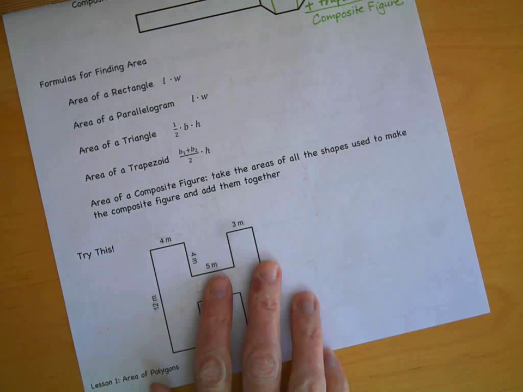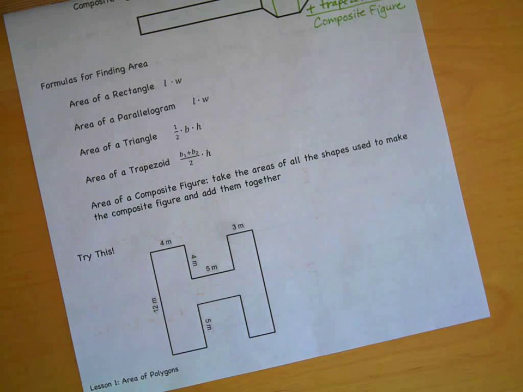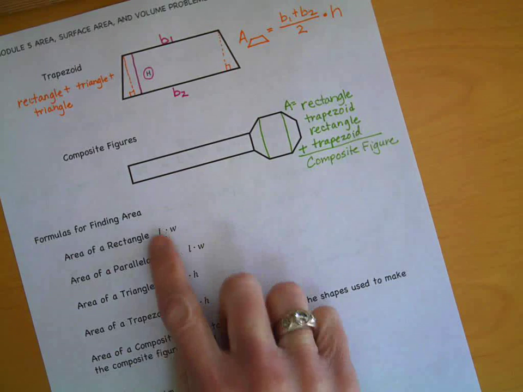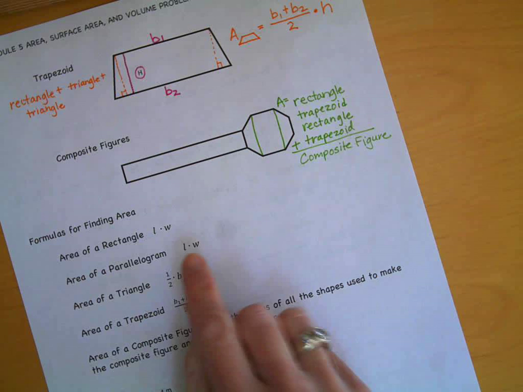Okay? So, kind of a fun lesson, talking about finding area. Oh, there's one thing I forgot to mention: whenever you are finding area, the most important thing to remember is that your units of measure are always going to be squared. Because when you're finding area, you multiply two things together.